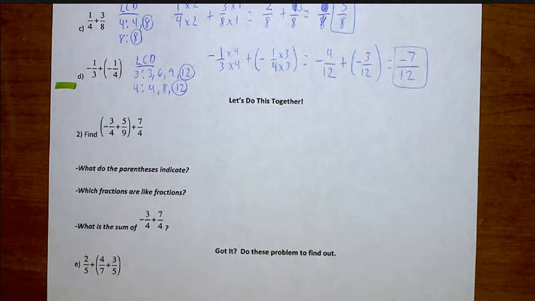Let's continue with this video. So we're about halfway done with our notes. Let's do the next problem together. Now, if you look at this problem, it looks tricky. There's 3 fractions you're adding together, and there's a set of parentheses. Okay, it looks scary. It's not that, trust me.